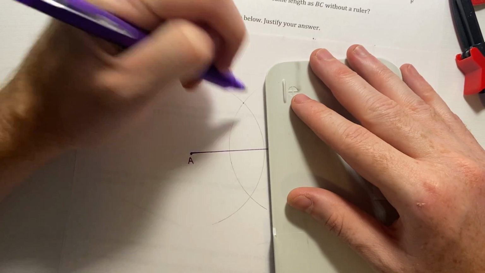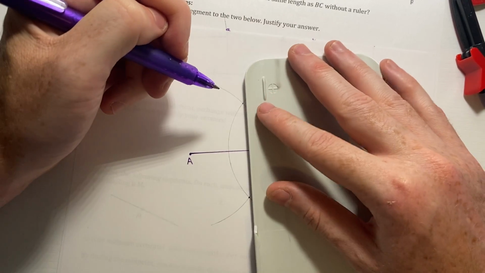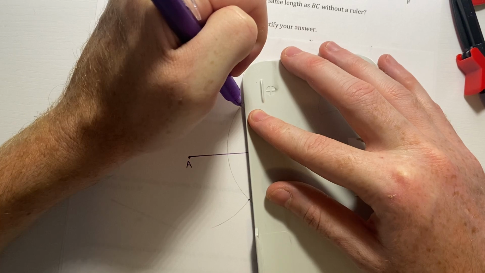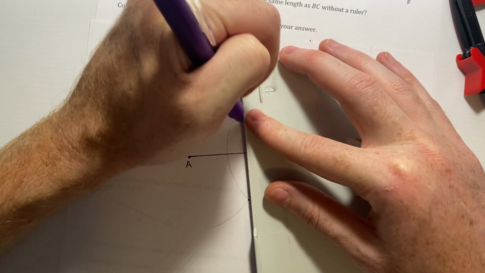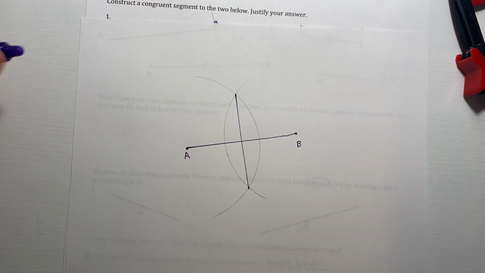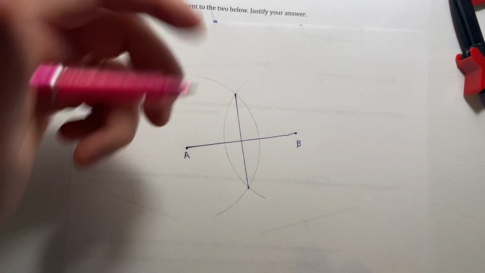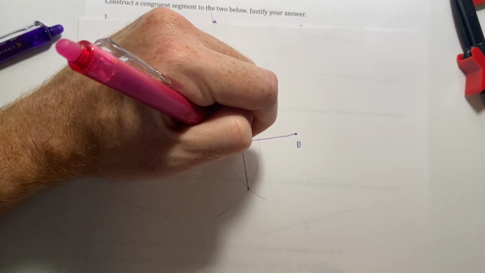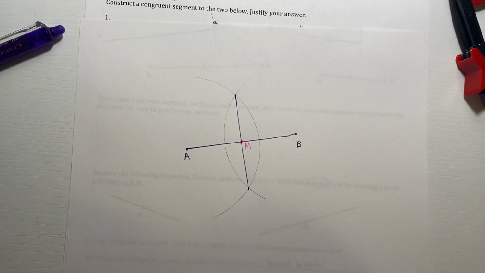All right, so I'm just gonna make a little point here, make a little point here. I promise next time I'll have a ruler. I didn't realize it was gonna be this bad with the calculator case. And then I'm just gonna draw a line right down there. And where it intersected my segment AB is my midpoint. We'll just call that M.